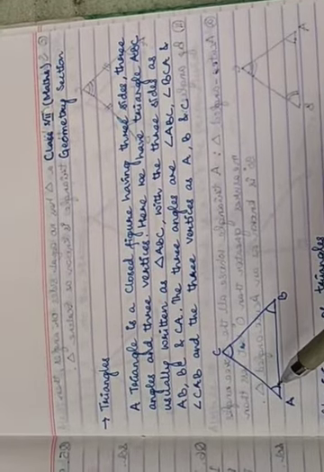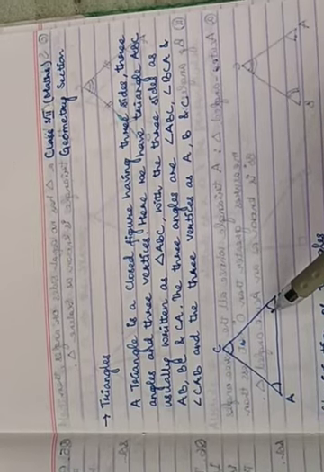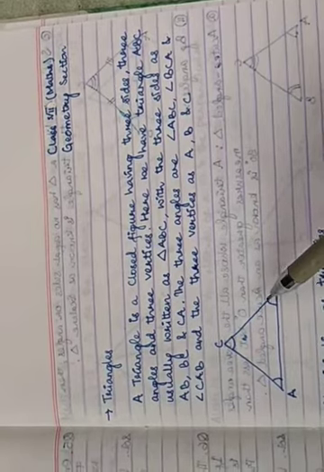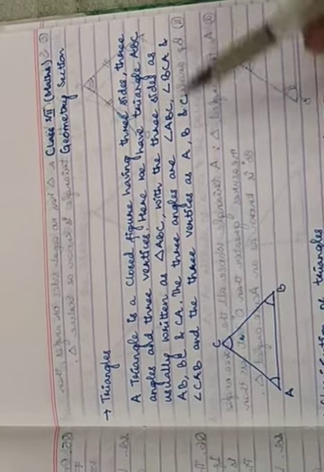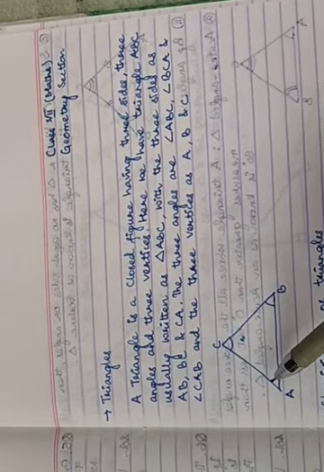Angle ABC means this angle, isn't it? Because I have already told you the vertex is always written in the middle. ABC means this angle, BCA means this angle, and CAB means this angle.